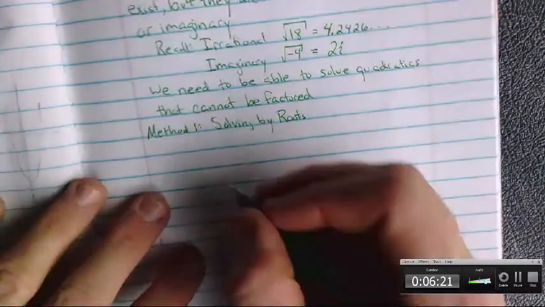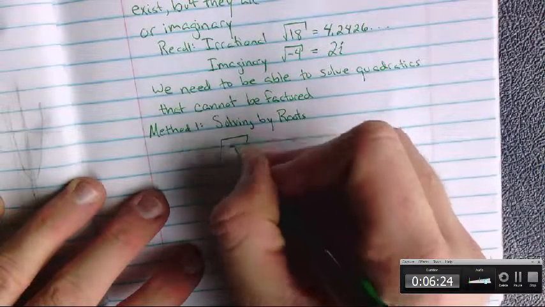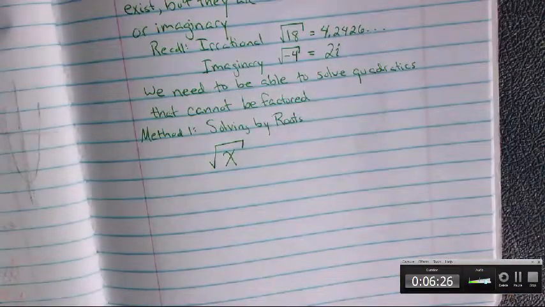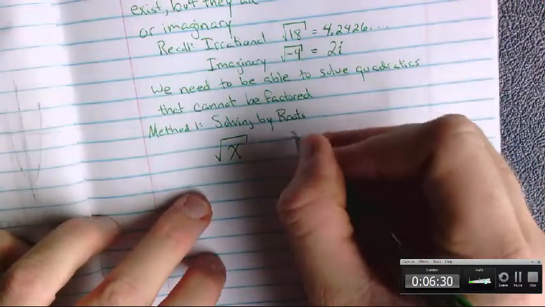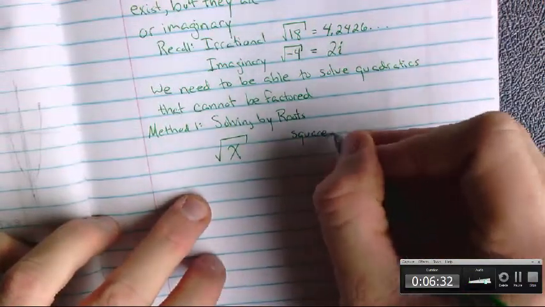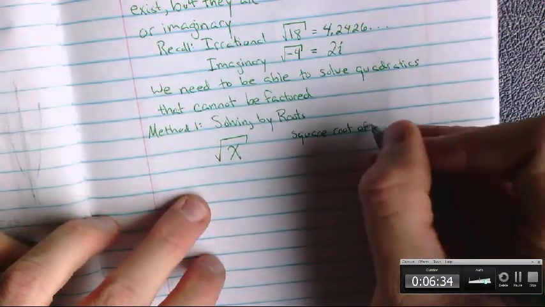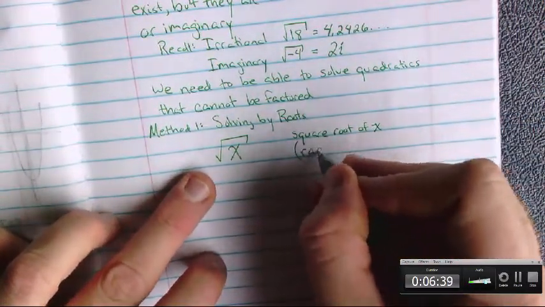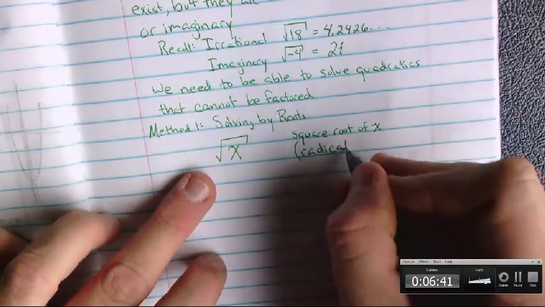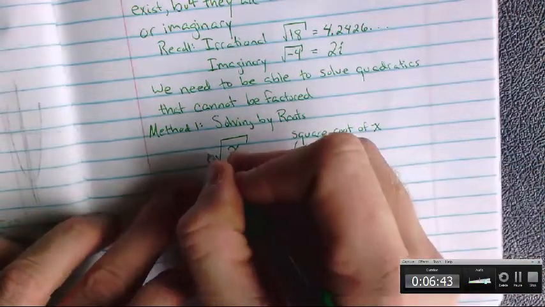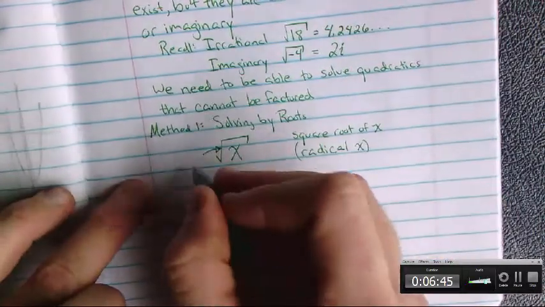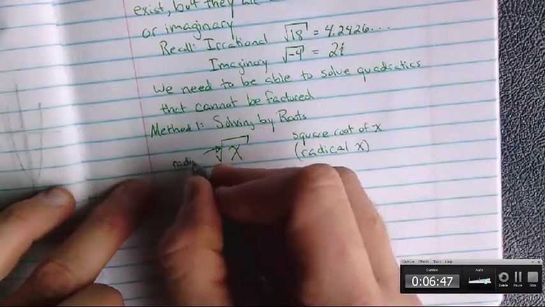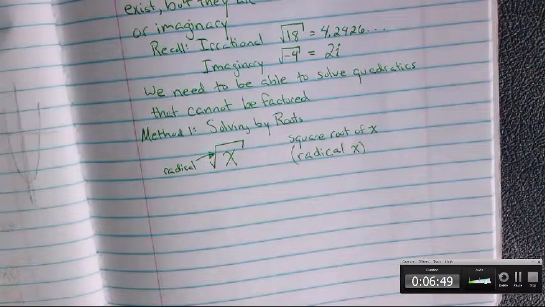And before we get started, I just want to go over some vocabulary. If you read this, how would you read this? Square root of x. Okay? We're also going to read it, and you're going to hear me use this, as radical x. Because the bracket that surrounds the x is called a radical. And what's inside of it is called a radicand.